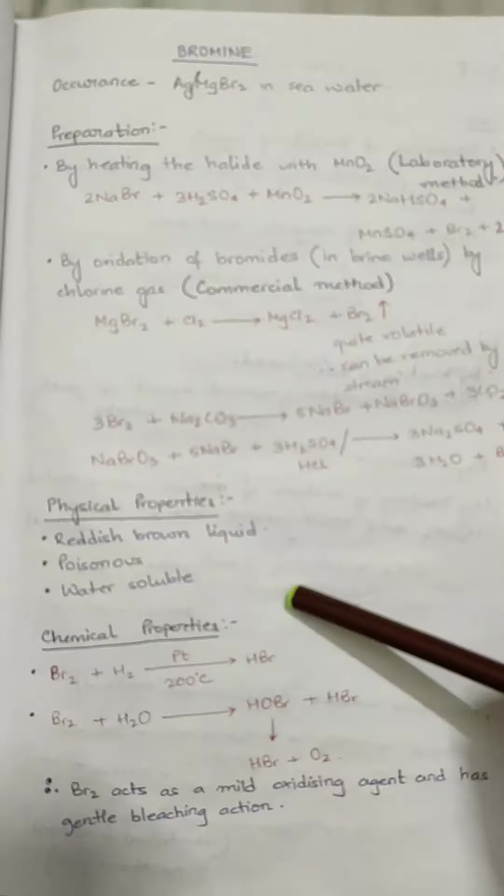Chemical properties, we see the direct combination of bromine with hydrogen in presence of platinum, which acts as a catalyst at a temperature of 200 degrees Celsius, giving rise to HBr. Next is combination of bromine with water, giving rise to hypobromous acid along with hydrobromic acid. Now this hypobromous acid, as you have seen for HOCl, HOBr also undergoes decomposition, giving you HBr and oxygen.